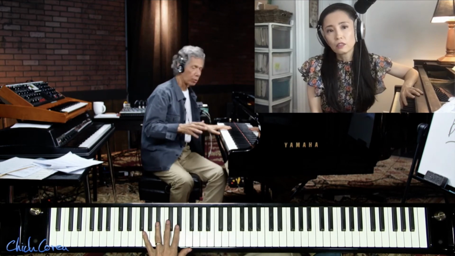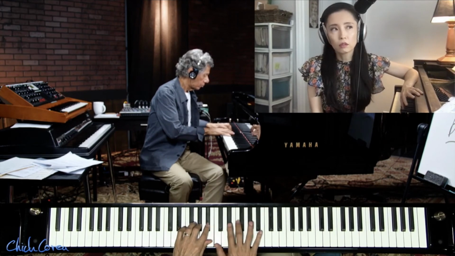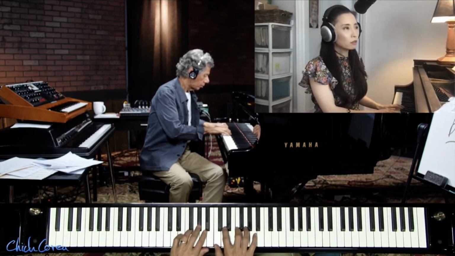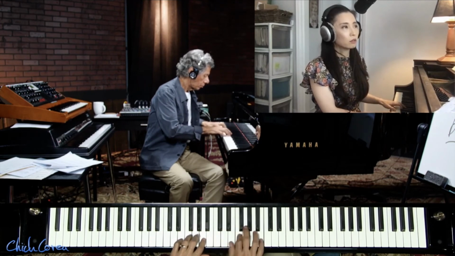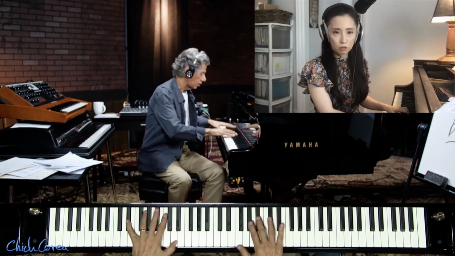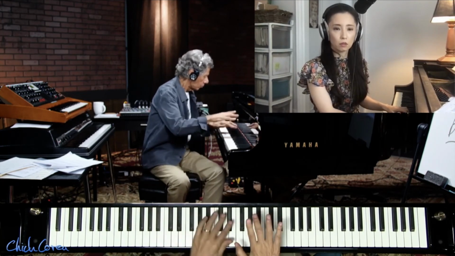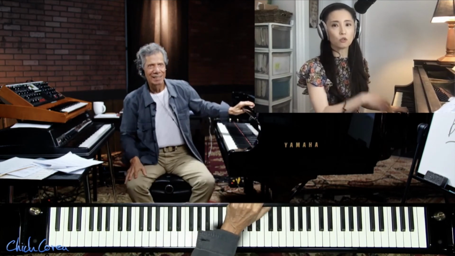As soon as you create a motif or start a rhythm, especially, it creates a mood, right? So if I go... that's a mood. But if I did like this... it's a different mood. So it was the same tempo, but a different mood.